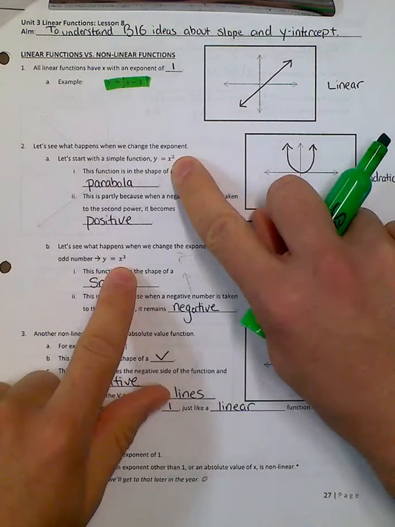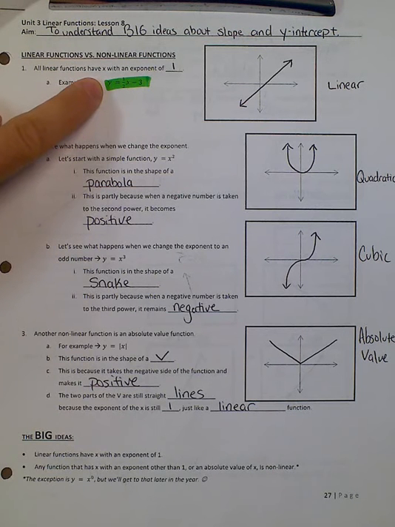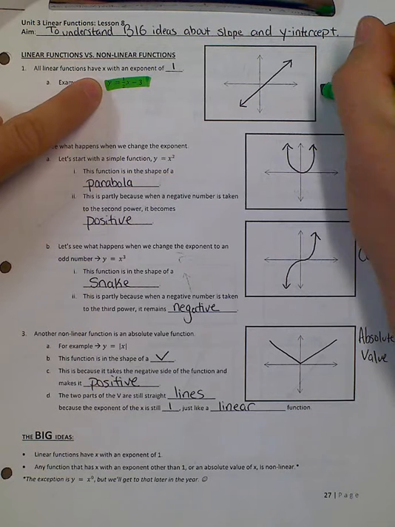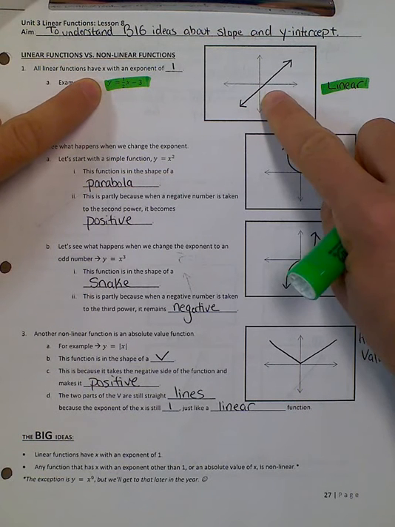That's because when you don't see an exponent, there is a hidden exponent of 1, much like when you see a lonely variable, there's a 1 in front. So equations like y equals 1/2 x minus 3 make linear graphs. When you graph them, they'll make straight lines.